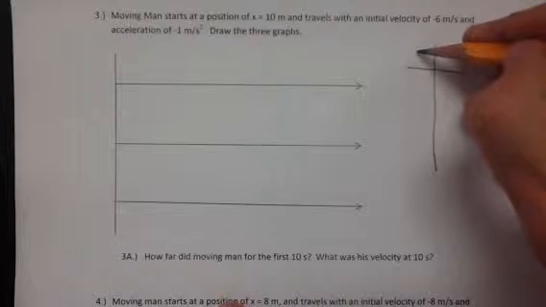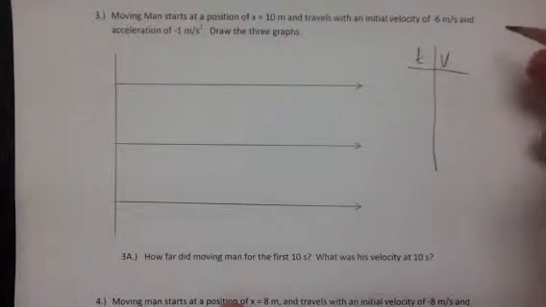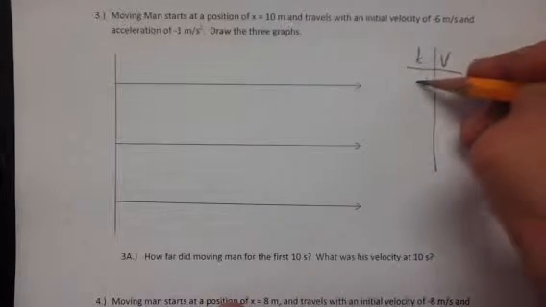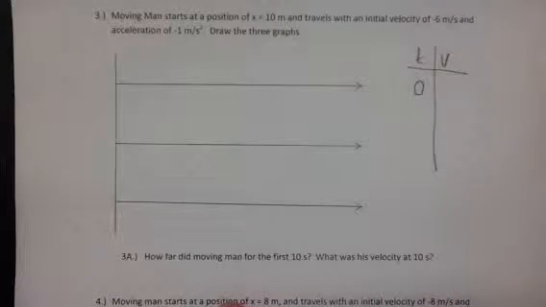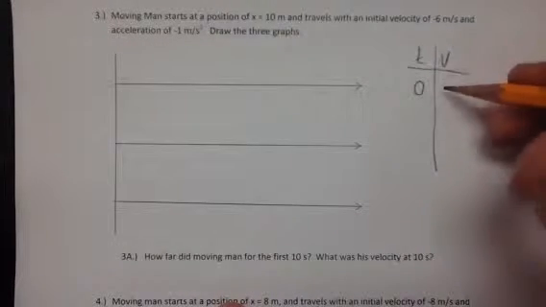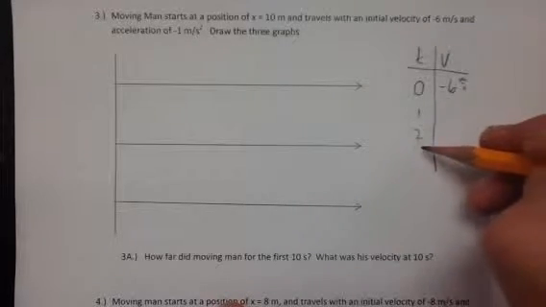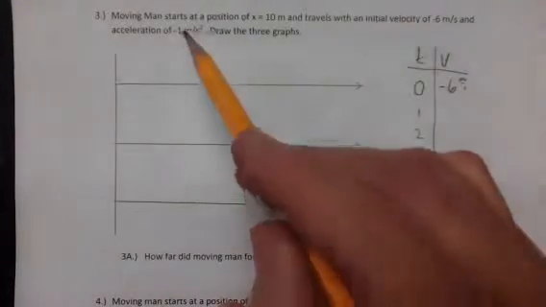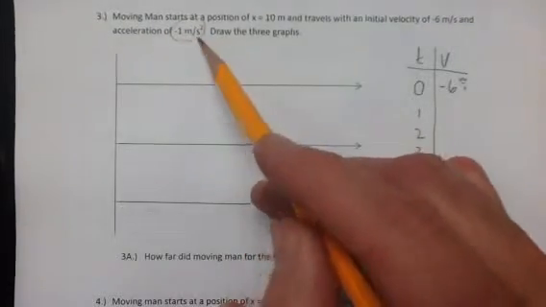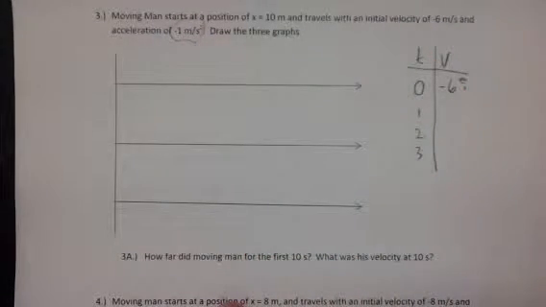is with a velocity and time data. Initially, our velocity we can see is negative 6 meters per second. And as time goes along here, we can see that the acceleration is negative 1 meter per second squared. What this basically says is the velocity changes at a rate of negative 1 meters per second every second.